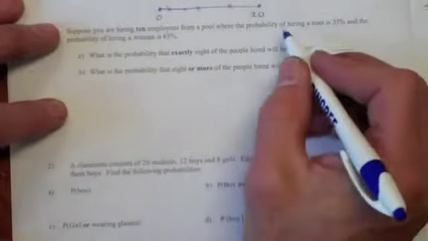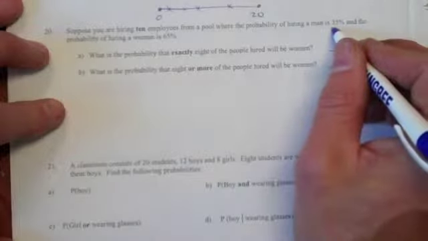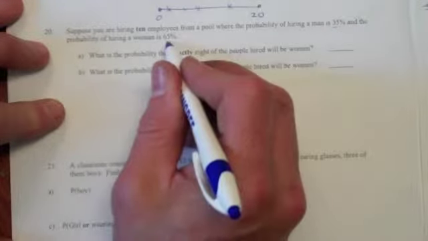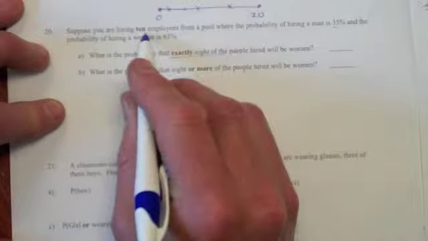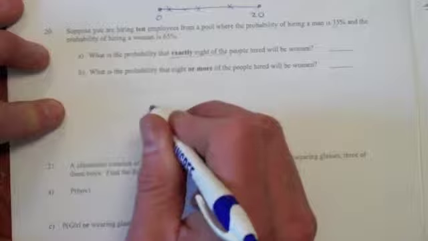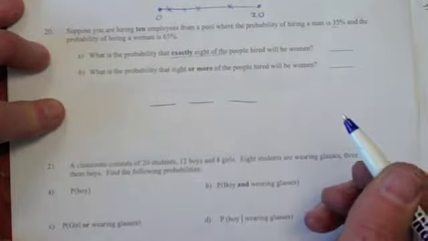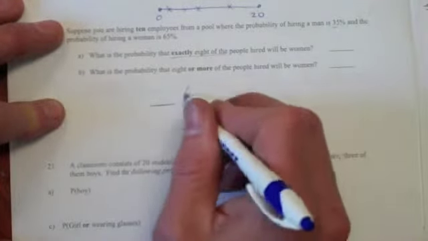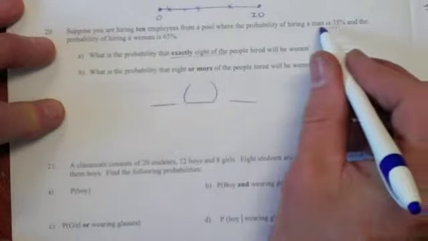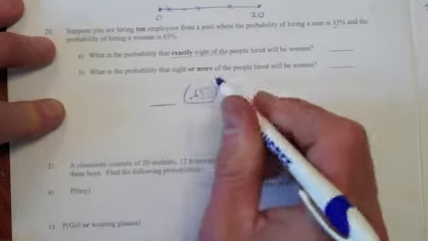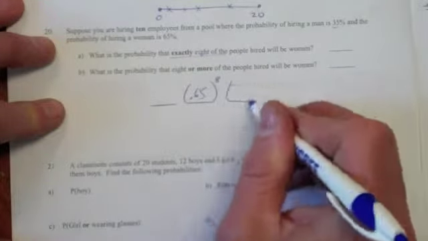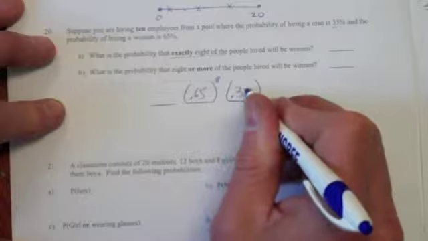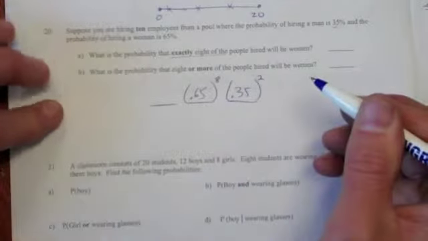Alright, I'm going to hire 10 employees from a pool where the probability of hiring a guy is 35% and a woman is 65%. If I have exactly 8 people out of 10 will be women. Think of it this way, always as 3 blanks. The question is, what's the probability that I'm going to hire a woman? That is 0.65. I'm going to hire 8 women, so raise that to the 8th. The probability of hiring a guy is 0.35. Only 2 guys are going to be hired.